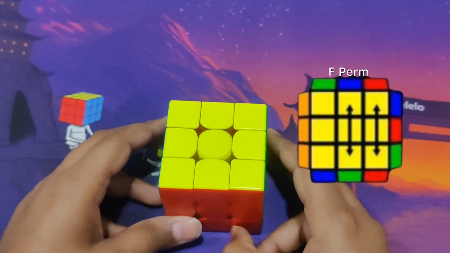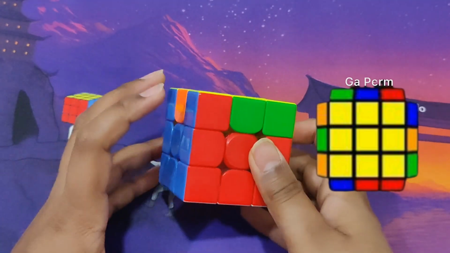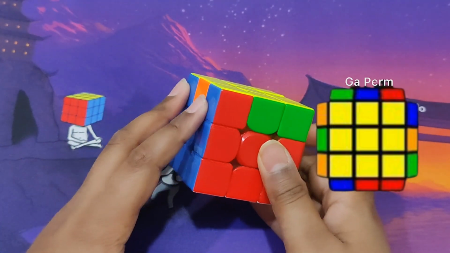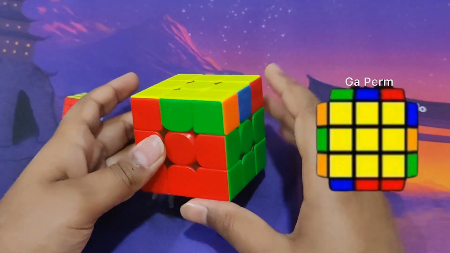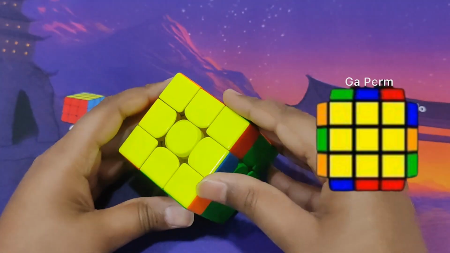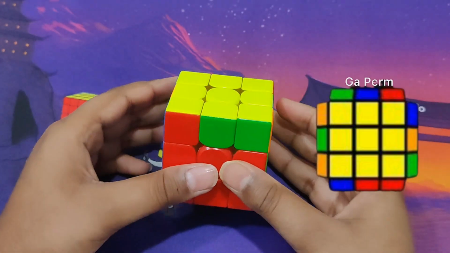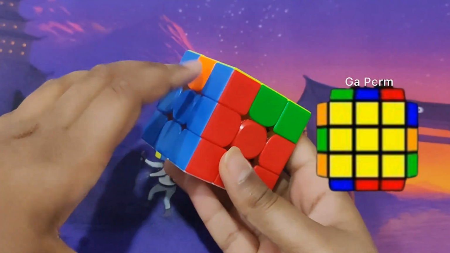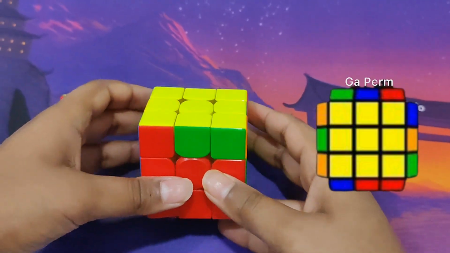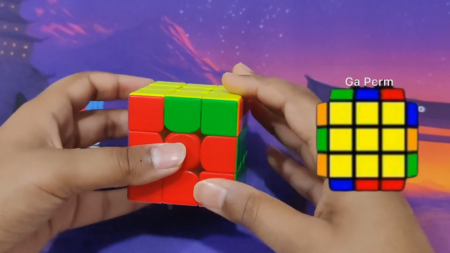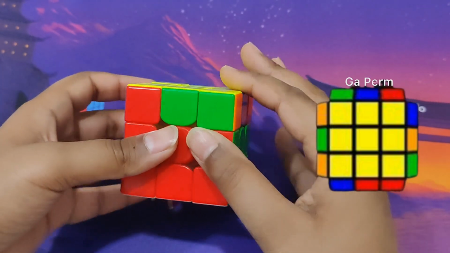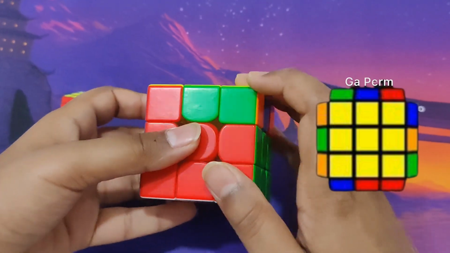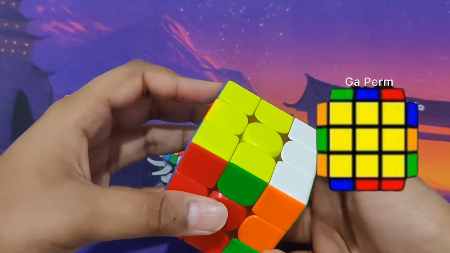Now for the G perms, so let's start with the GA perm. So for the recognition, these two are solved and we have these two colors which are the same color and nothing else looks the same. And hold the two solved corners on the left and do this algorithm. First, do a slight regrip, or you can do rolling, which looks like this.